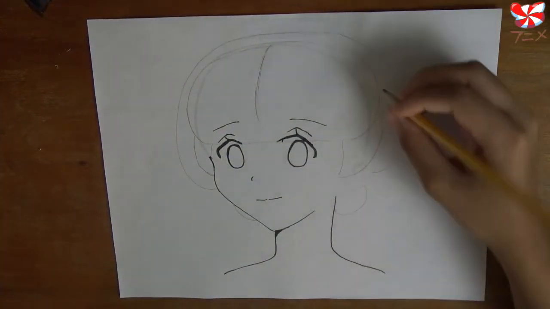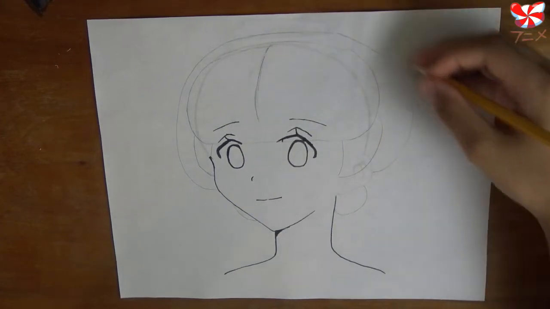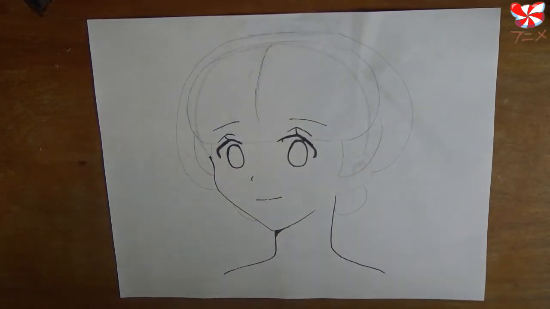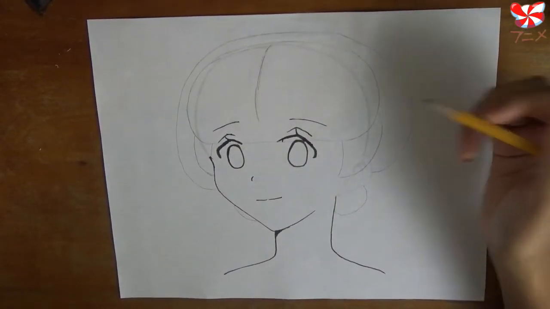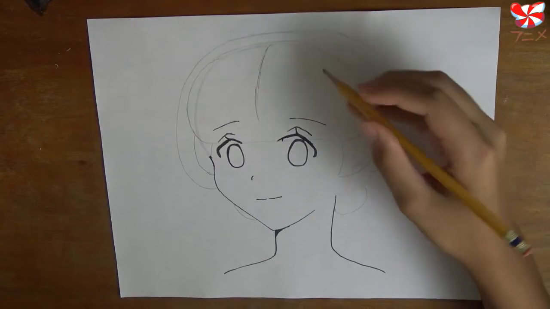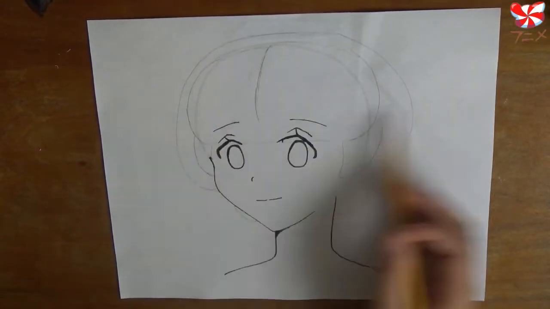So this is going to be pretty much a Sailor Moon style hairstyle, except without the long pigtails in the back. If you know anime, you probably know Sailor Moon, and that's the kind of hairstyle we're going to do here. So let's begin with the bangs, this segment in front.